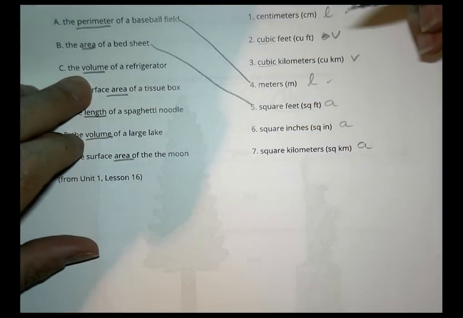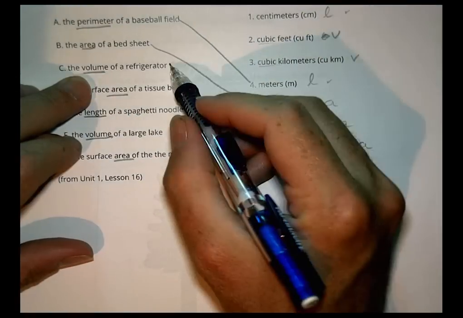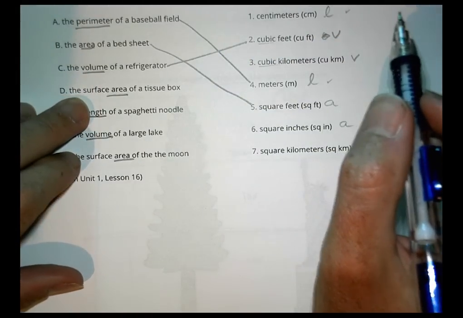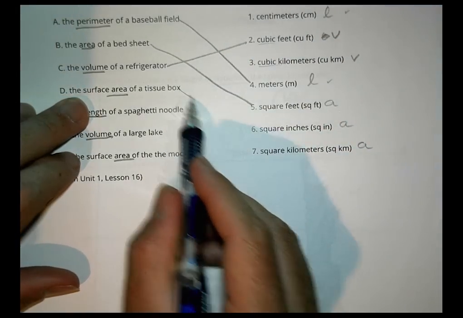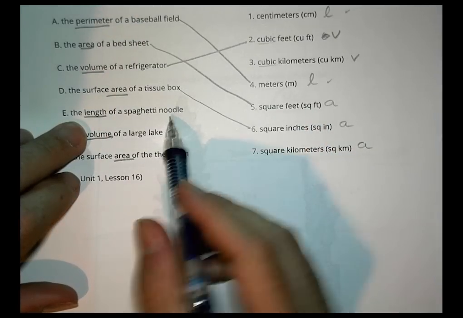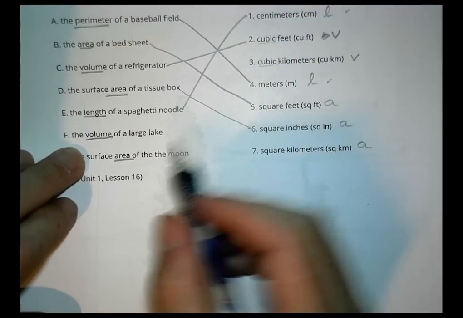Volume of a refrigerator. I got cubic feet, cubic kilometers. Kilometer is like long distance, so let's go with cubic feet. Surface area of a tissue box. Area, let's go with square inches for a box. Length of a spaghetti noodle. Our choices for lengths are meters, we already used, and centimeters. Let's go with centimeters.